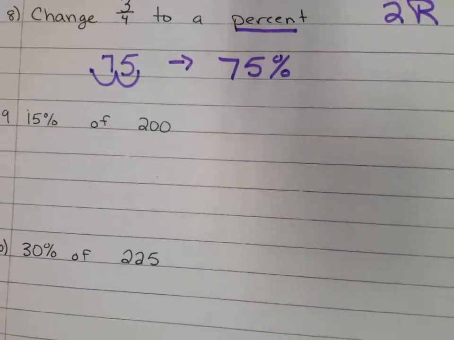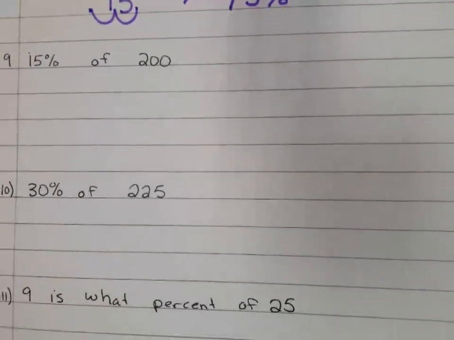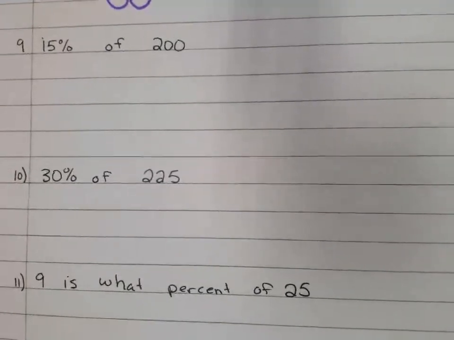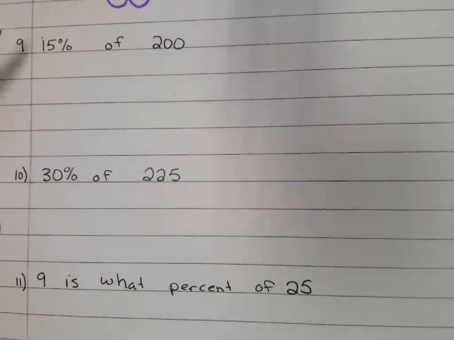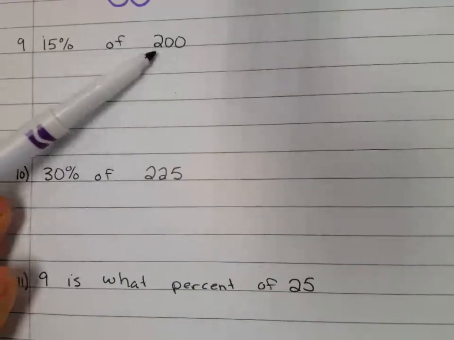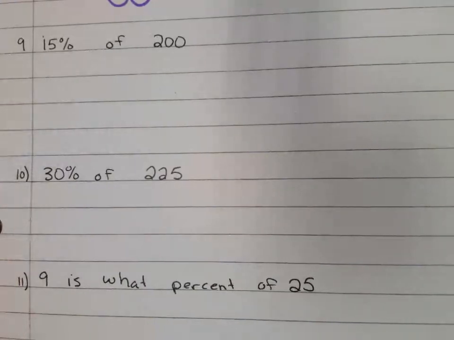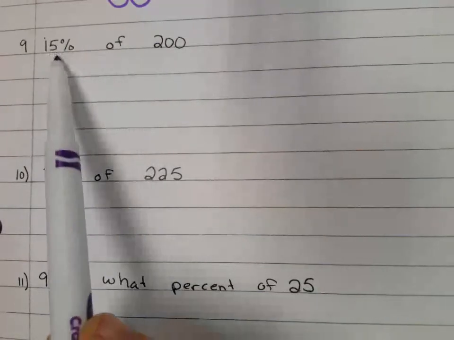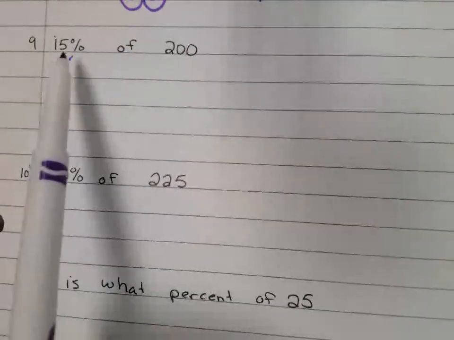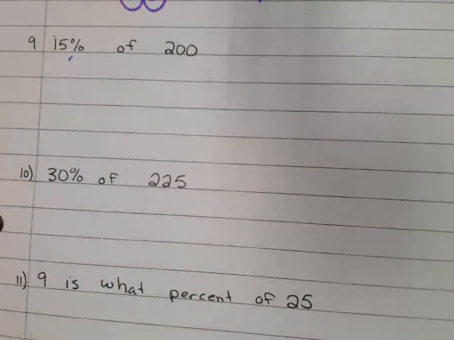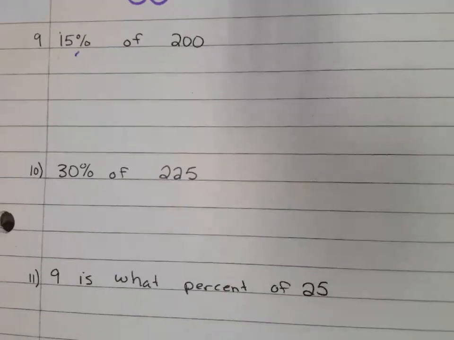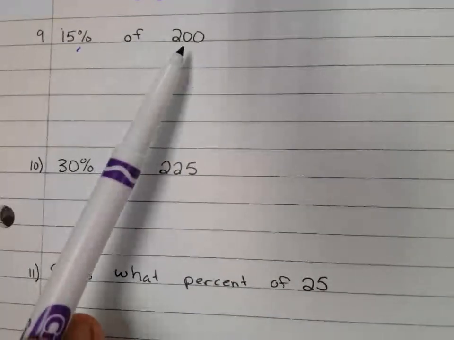Okay, now, next section, we've got a couple of different types that we're going to cover on this. So the first one, it says 15% of 200. All of these, the first 2 here, are the ones that you're going to multiply. But before you multiply, I can't do percentages times numbers. So I've got to change my percent to a decimal on this. Okay, because I can't multiply percents times my numbers.